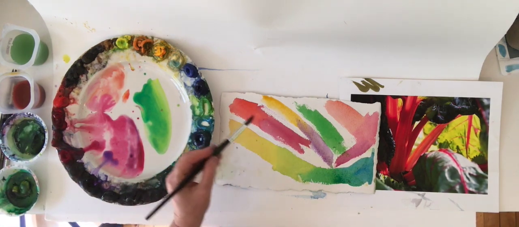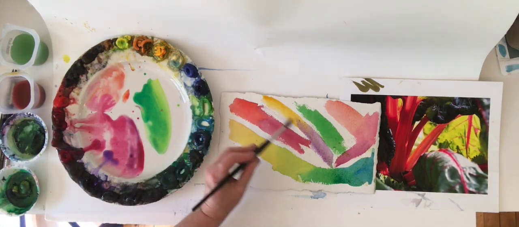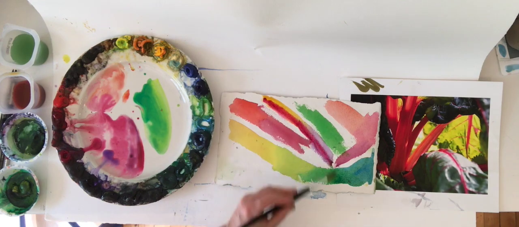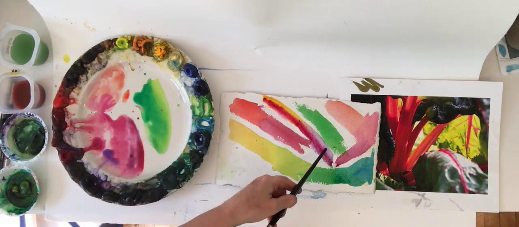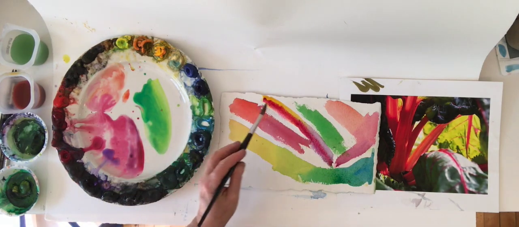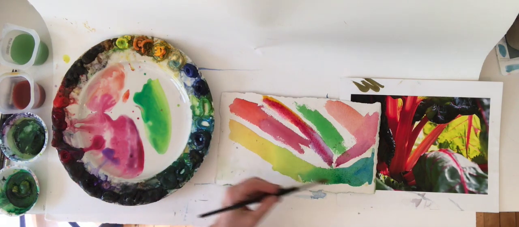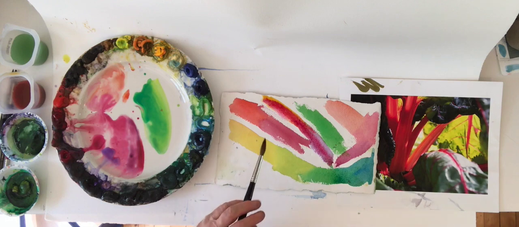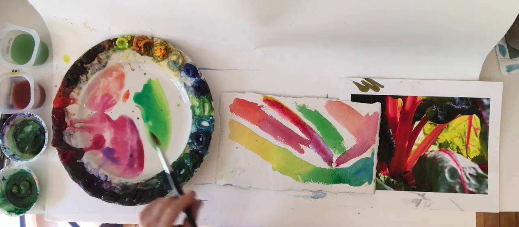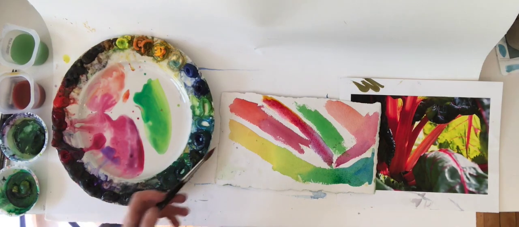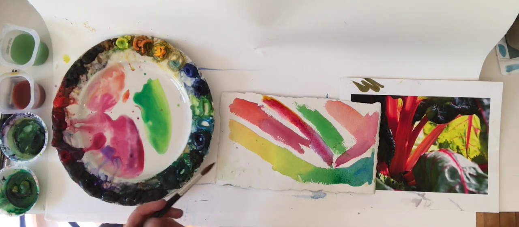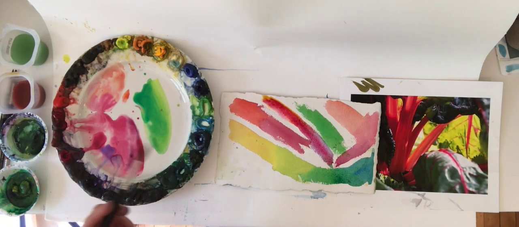I would normally let this dry, but I'm just going to poke the red on here. But do you see how the red, this could be an underpainting or not, or even just like that. But you can really see how working this way is a great way to work. Well, I think it is. So you can interpret these analogous colors in any way.